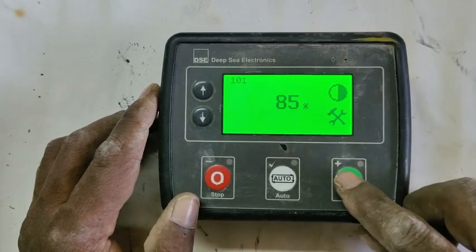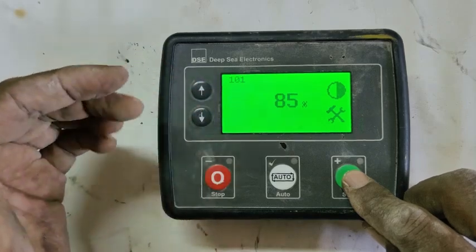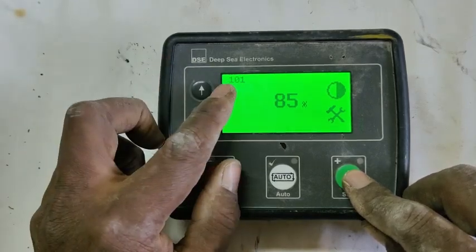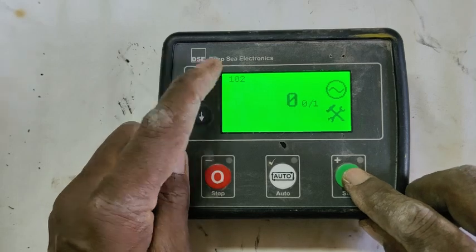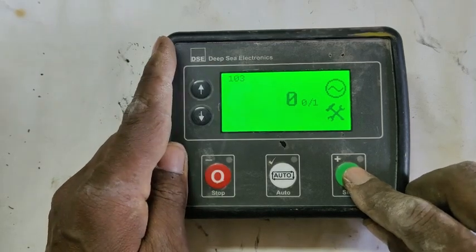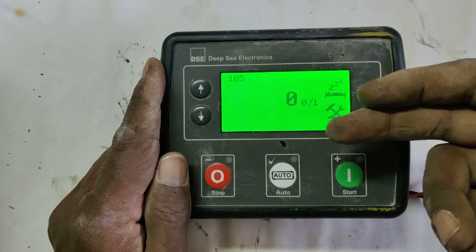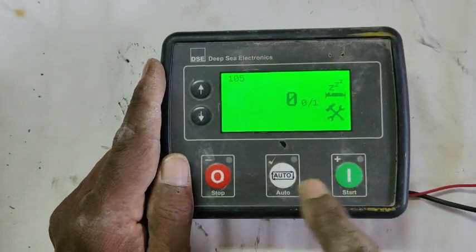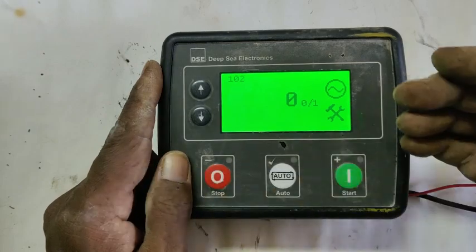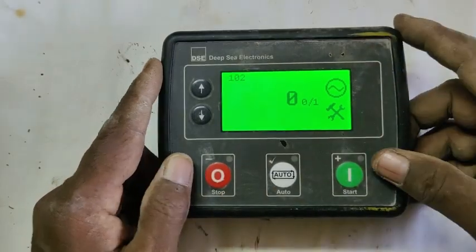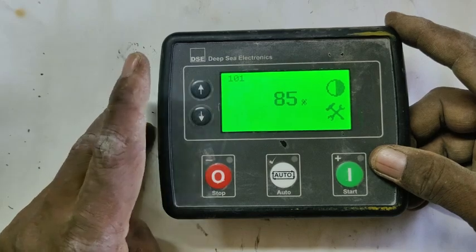When I use this plus button, it increases by one, like here is 101. When I press it, it is 102. Press it again, 103. So if we want to change our parameters by one, we use this one. Similarly, we go back one by one by pressing this one. If we want to increase or decrease by 100, we use these two buttons. Okay, like this.